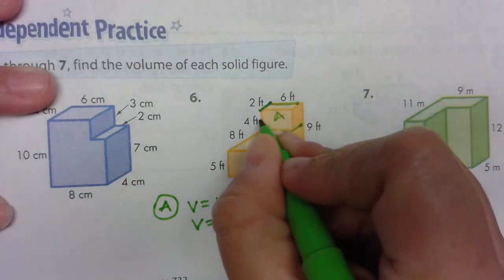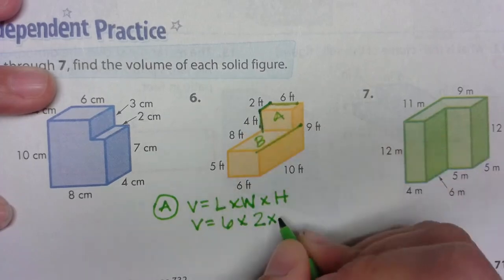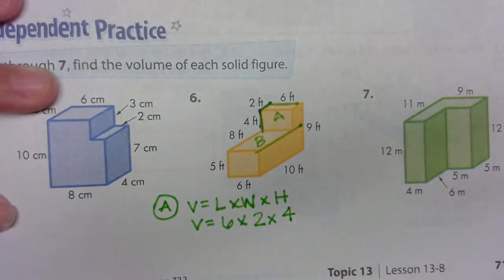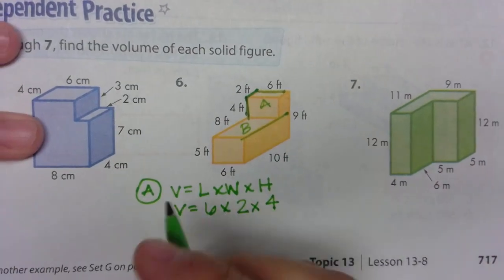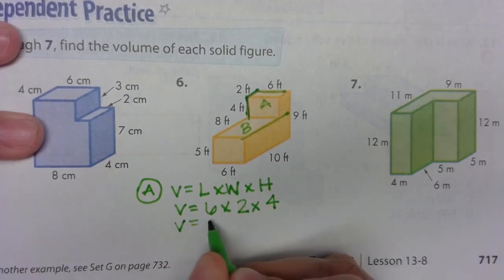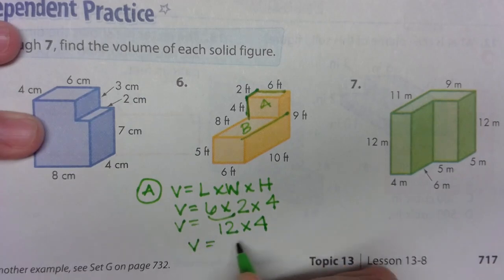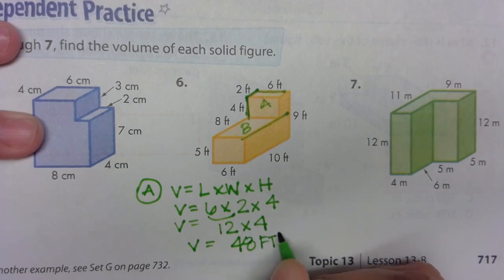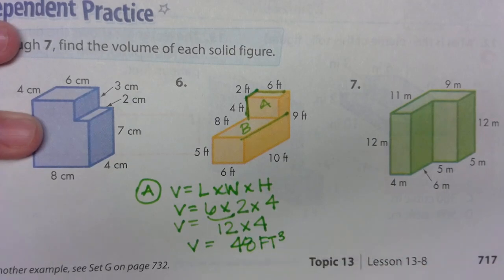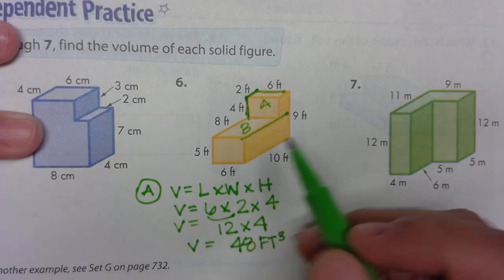And then the height, that would make that 4 feet. Then I'm going to take it one step at a time. 6 times 2, that gives me 12. And then I multiply it by the 4, and that gives me 48 cubic feet.